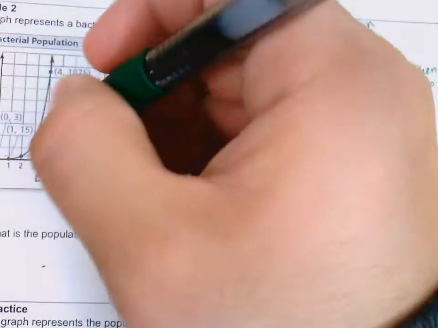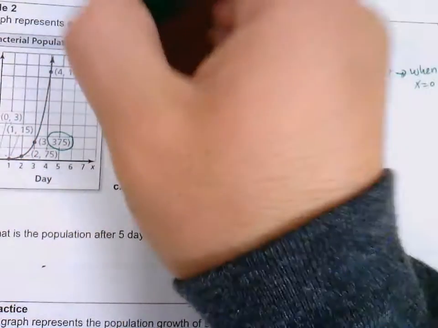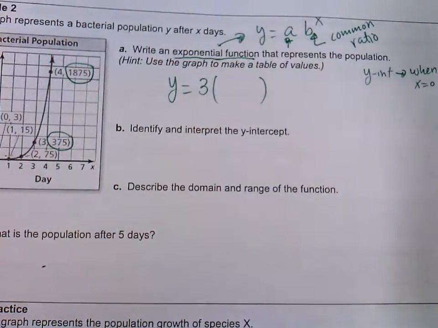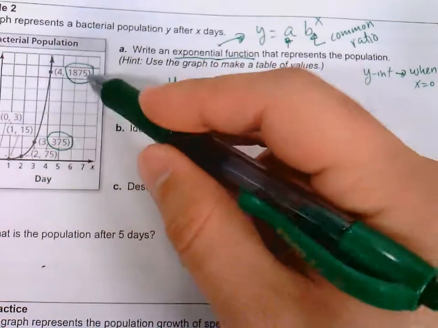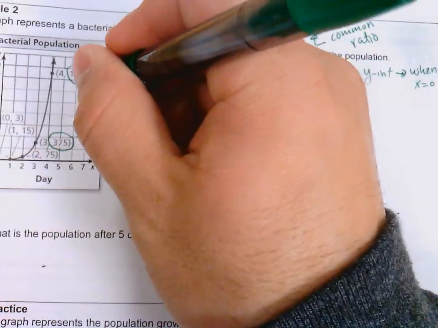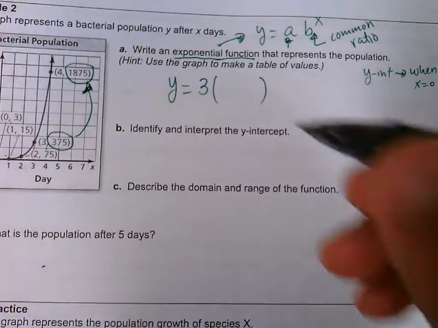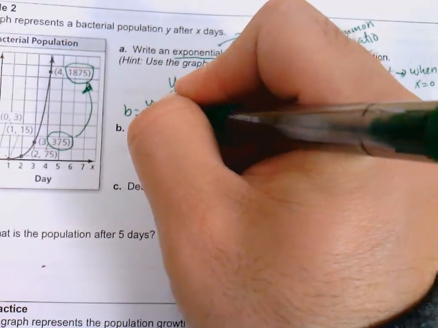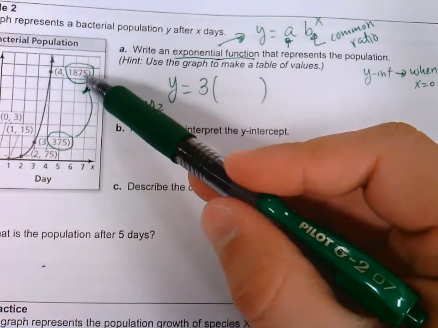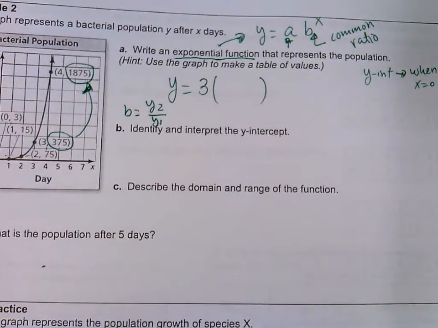In this case, I'm going to pick (3, 375) and (4, 1875). What I'm really interested in is identifying by which factor the y value is increasing. So in order to identify that factor, I'm going to divide y2 by y1. In this case, y2 is the second value of y, and y1 is the first value of y that I picked.